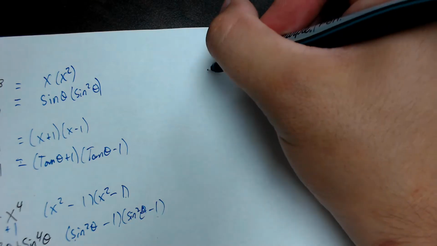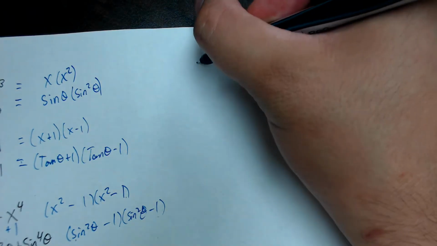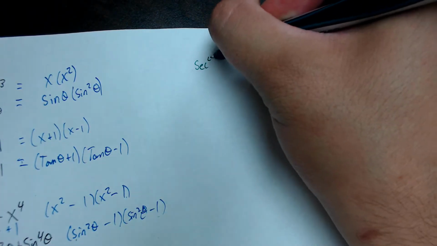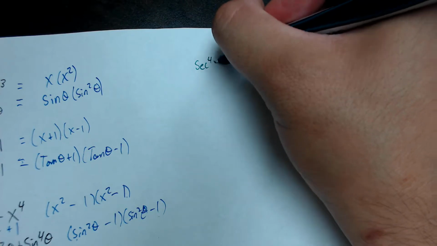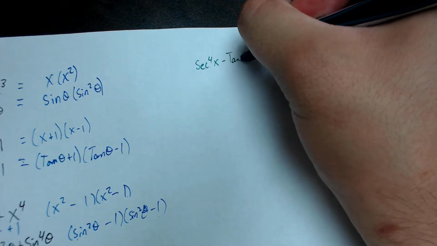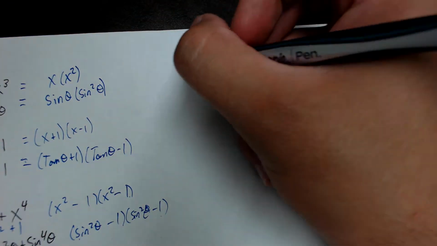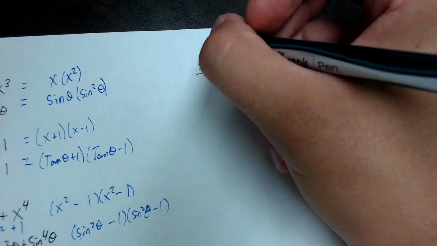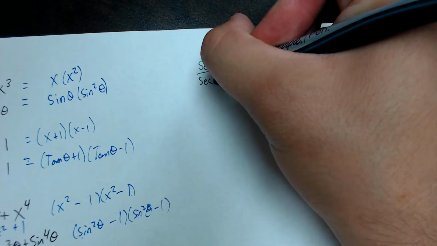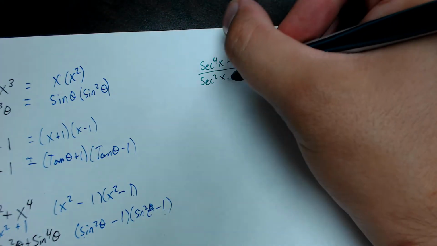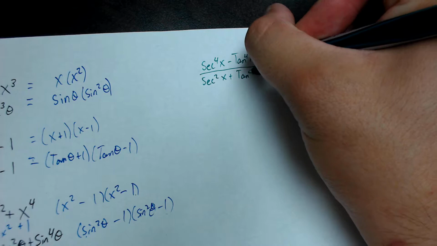So the example that the book gives us is they have the secant to the 4th power of x minus the tangent to the 4th power of x, all of that over secant squared of x plus tangent squared of x.